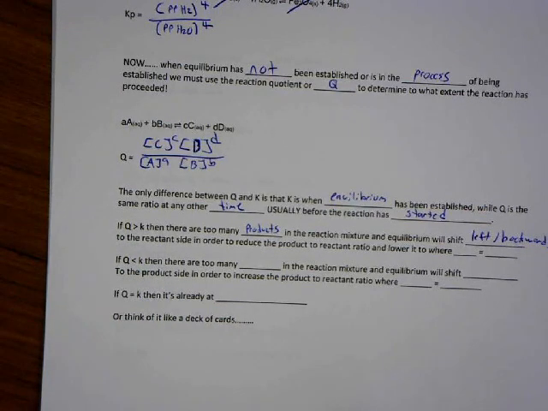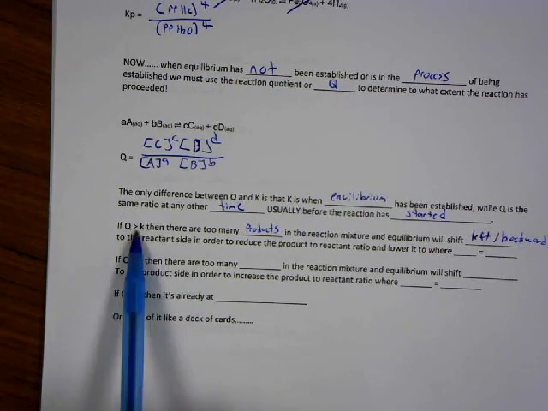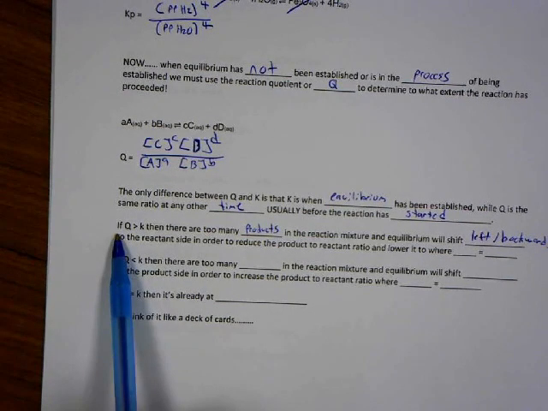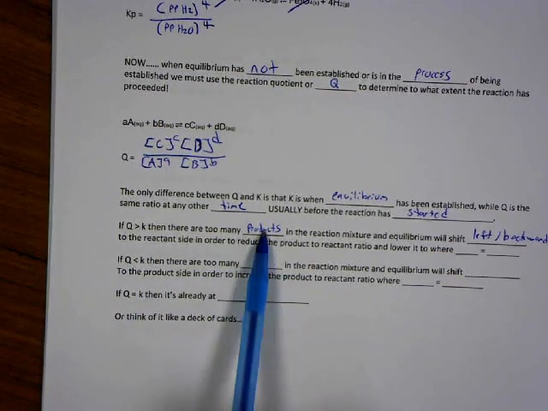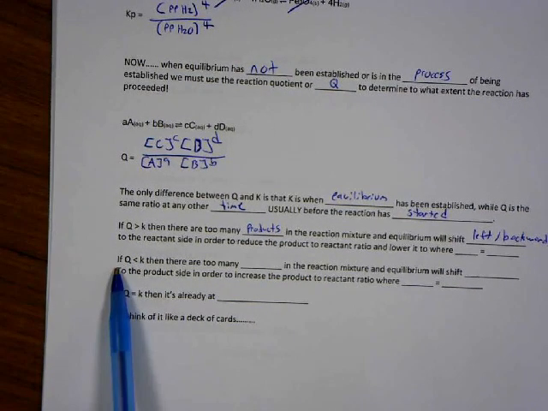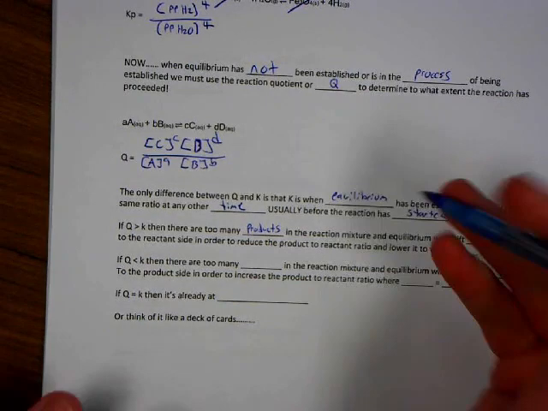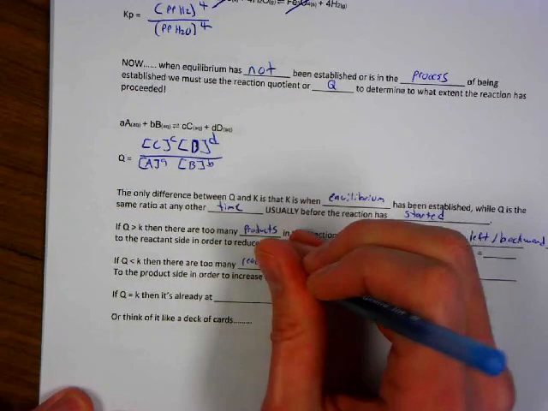K is just K. We're talking about Q now. We're comparing Q and K. So Q is initial, K is at equilibrium. If Q is bigger than K, it's going to shift left because that means I have too many products.